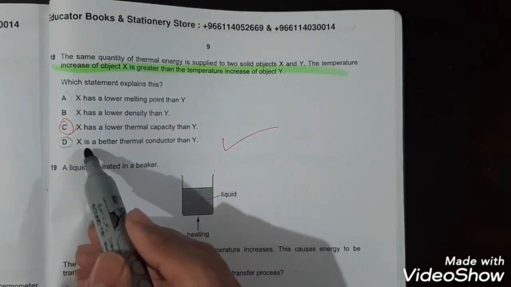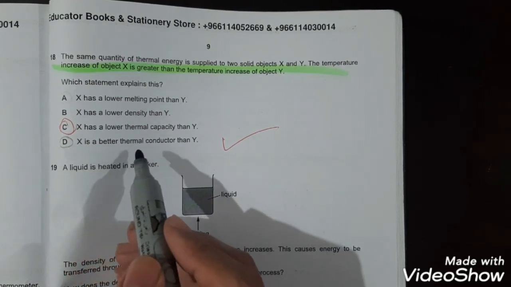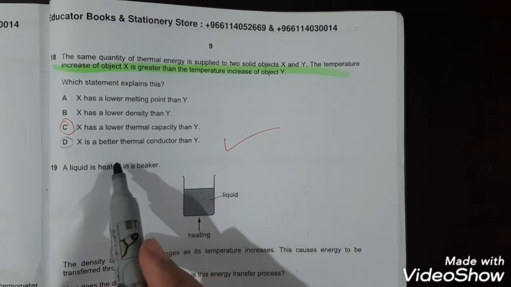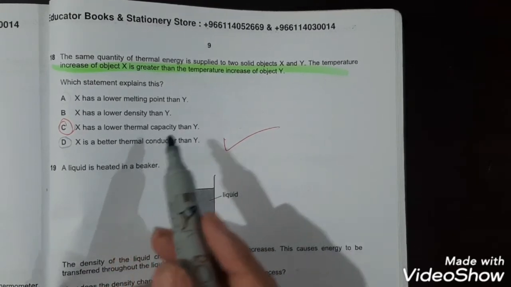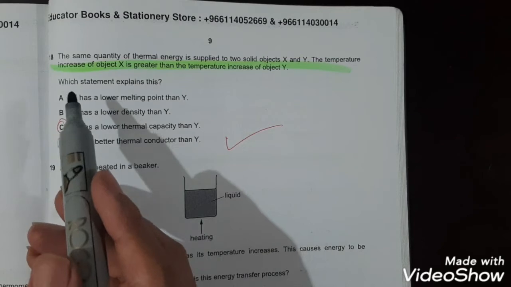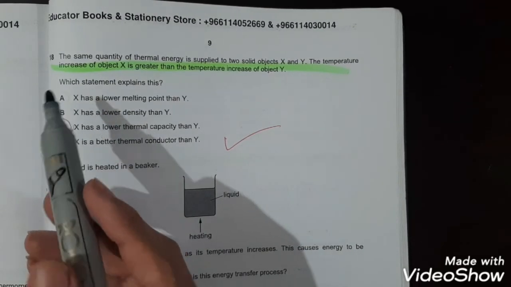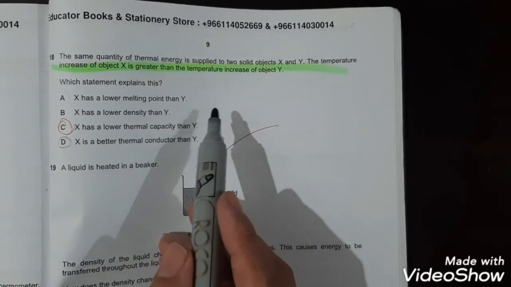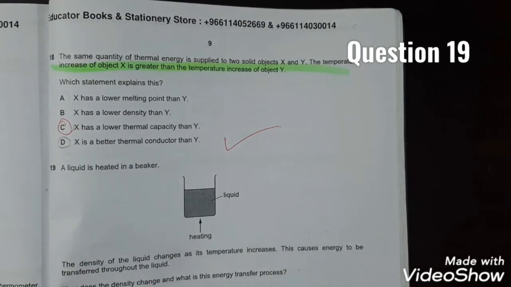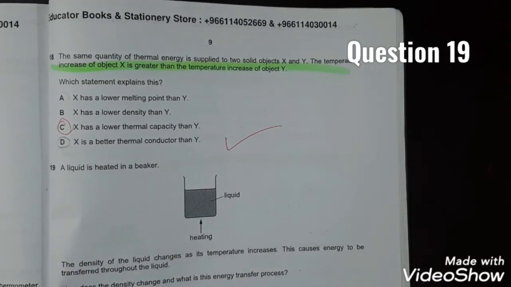And in D it states X is a better thermal conductor than Y, which is also wrong, because over here it's not measuring temperature at one side of object X and on the other side of object X. So D will also be wrong. So C will be the correct answer.